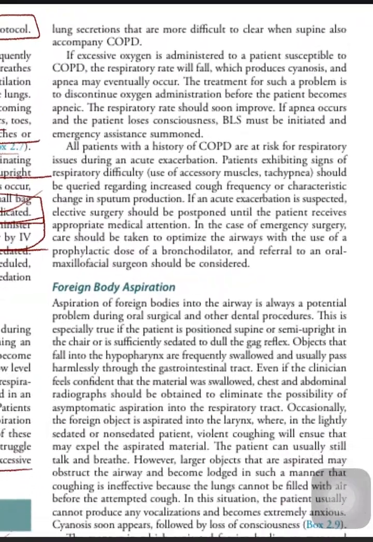So what's the management, what do we have to do? Keep the patient upright as we have discussed before, and avoid high flow oxygen in the supine position. If oxygen is needed, use low flow carefully. This is an important point: we have to use a low flow of oxygen and monitor for change in symptoms, cough frequency, and difficulty in breathing.